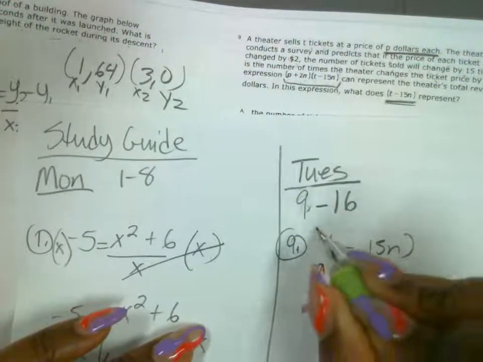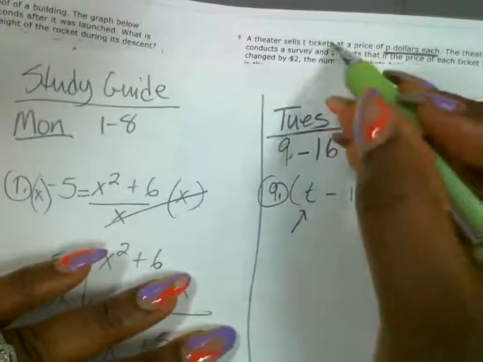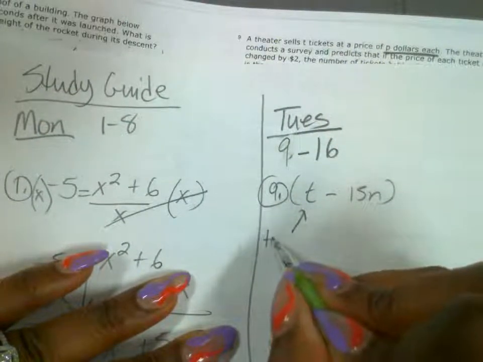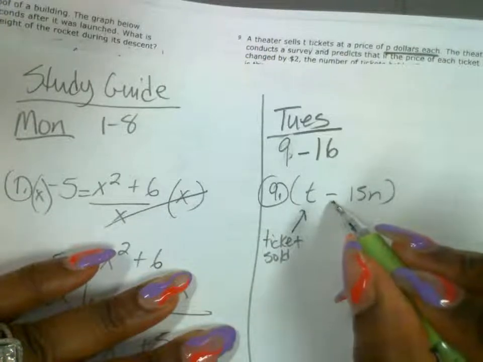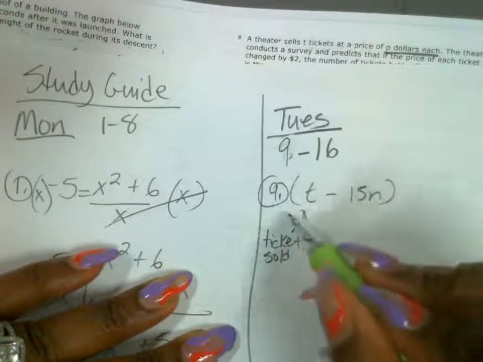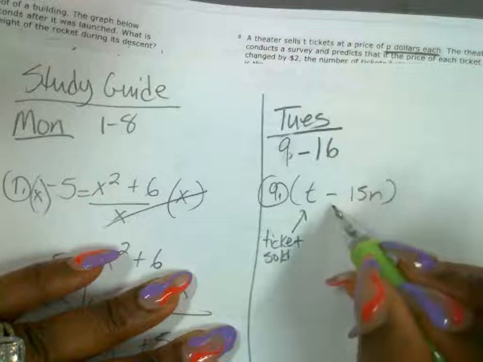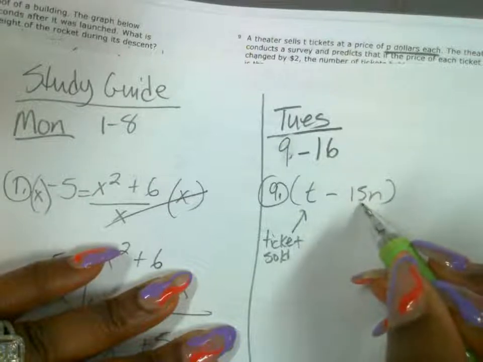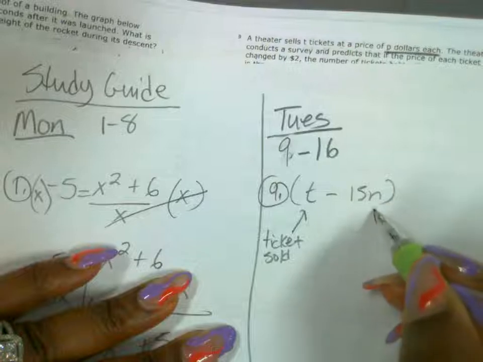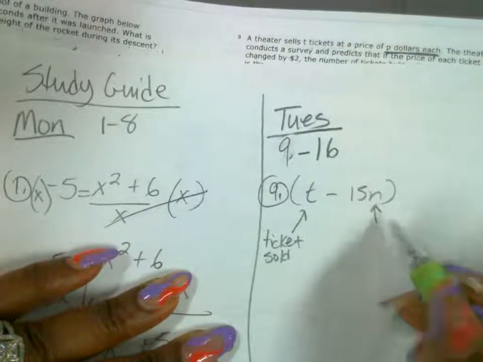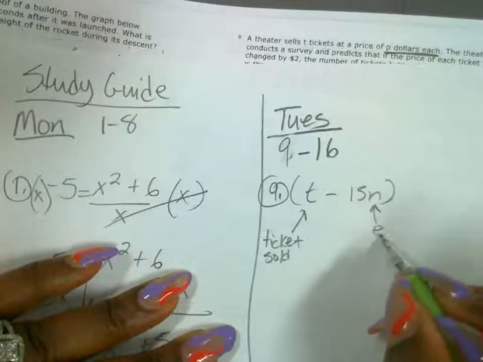I'm trying to figure out what that means. This is the number of tickets sold. Okay. Minus. So this is what you sell, and you're subtracting 15 from it every time they go up by $2.